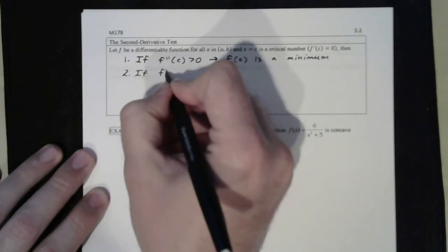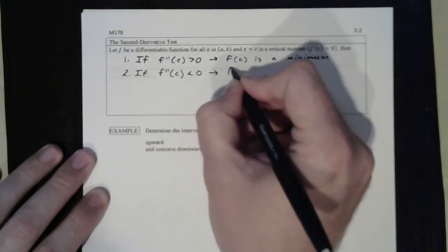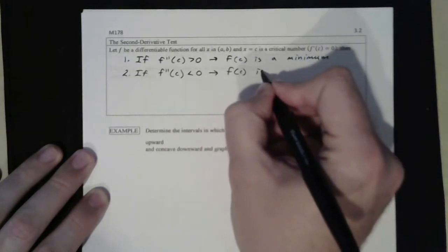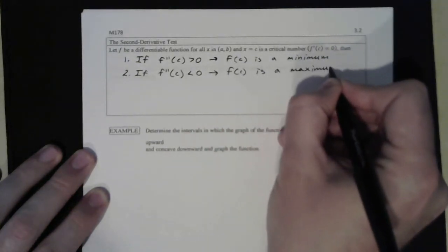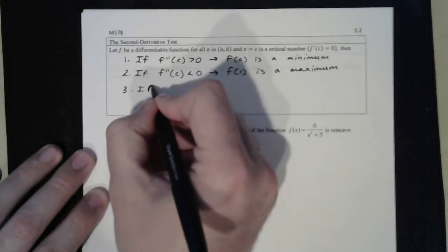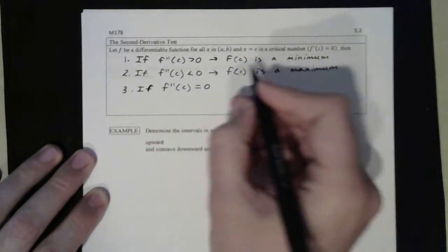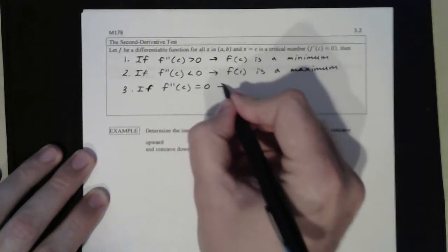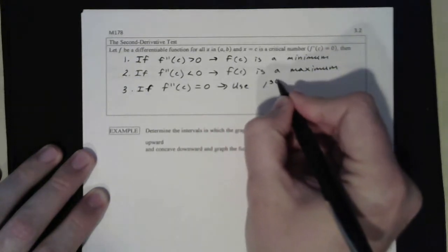If f double prime of c is less than 0, that means that f of c is a maximum. And if f double prime of c equals 0, well then our test is inconclusive and we have to use the first derivative test.